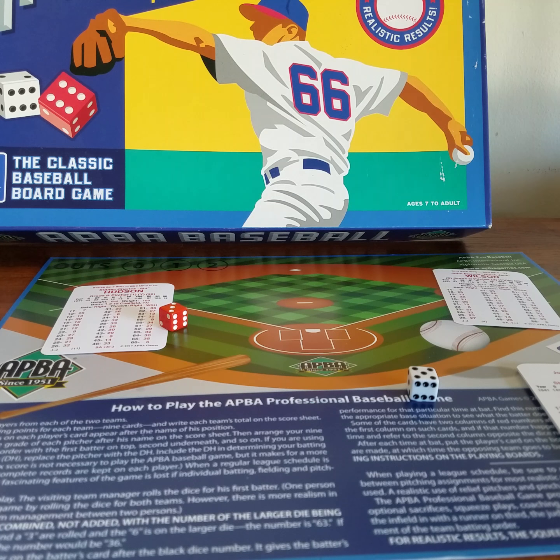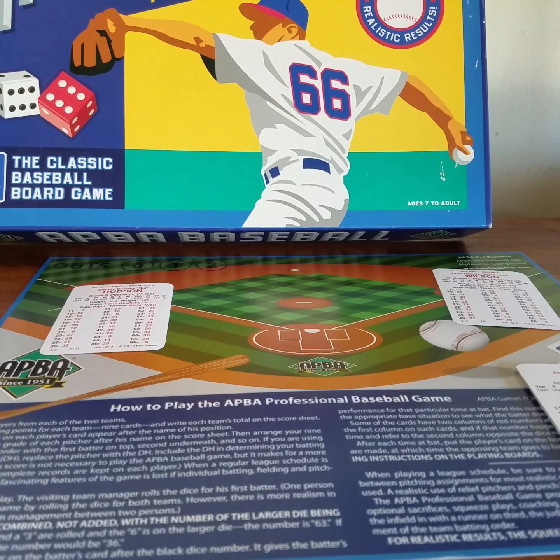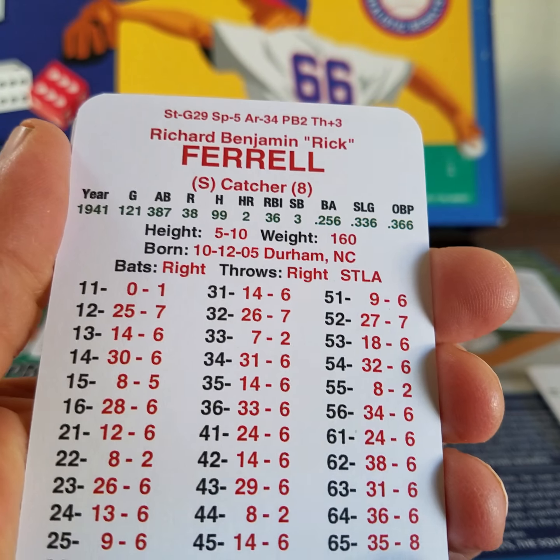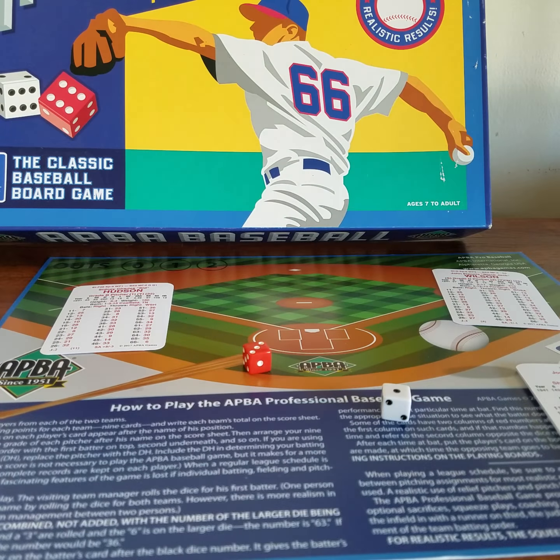So that'll load the bases for George Archie. That's a 64. 64 is a 13. That's a strikeout no matter what the base situation is. Bases loaded or not, a 13 is a strikeout. So that's 2 outs. Now we're down to Rick Farrell, the catcher. 31. 31 is a 14. And that's going to be a walk that's going to bring in a run. And it's going to tie the game at 3.